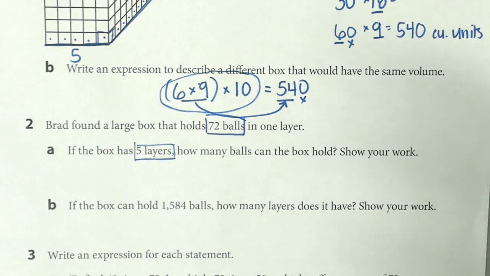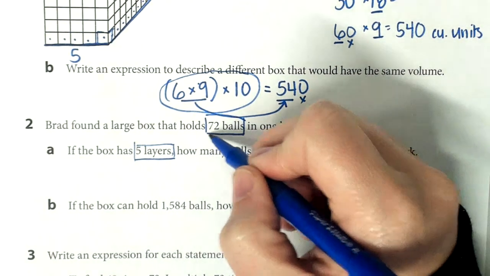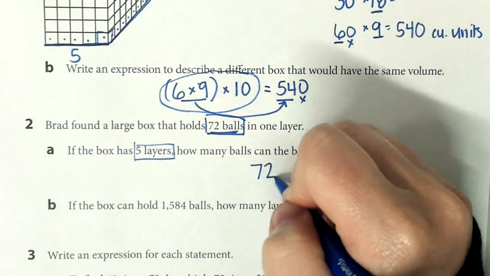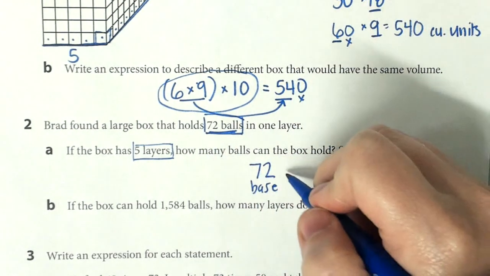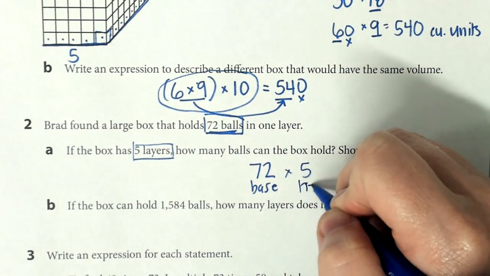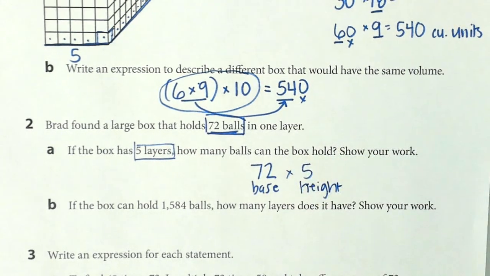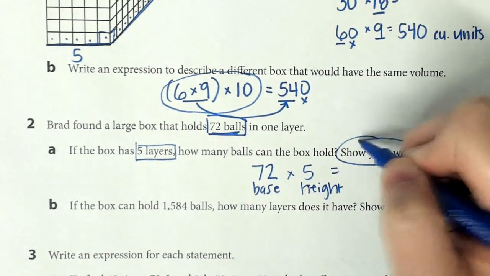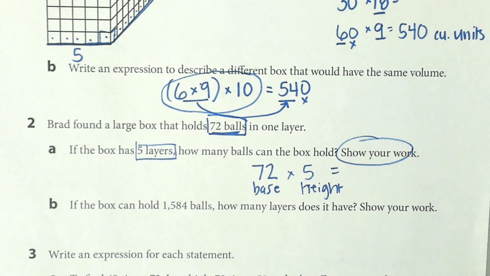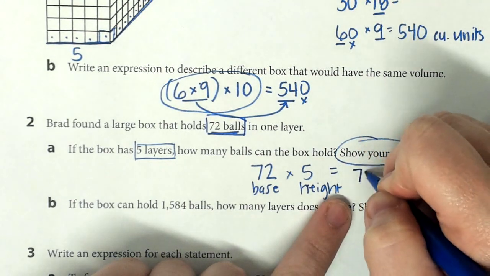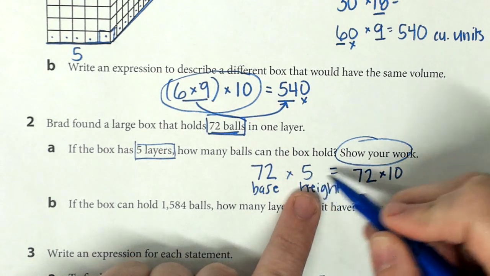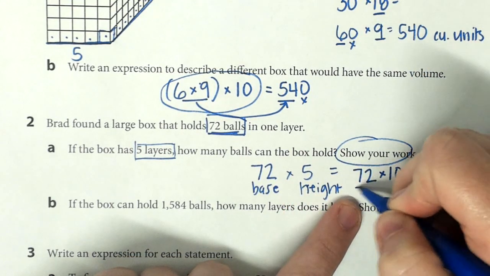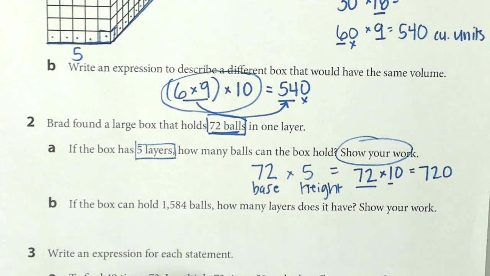Show your work. So I know that one layer, my base, is 72. So my base is already 72. My height is 5. That's how many layers it is. So now I need to take 72 times 5. I know a strategy. I could take 72 times 10 and then cut it in half. That's my 5 strategy. 72 times 10 is 720.